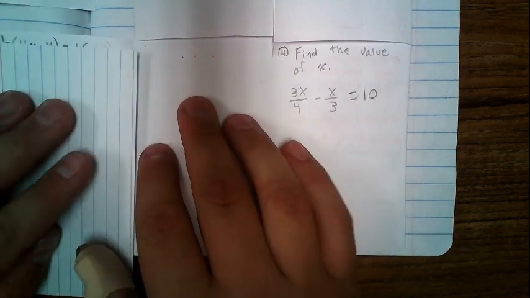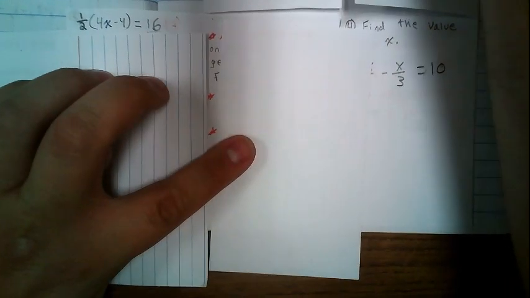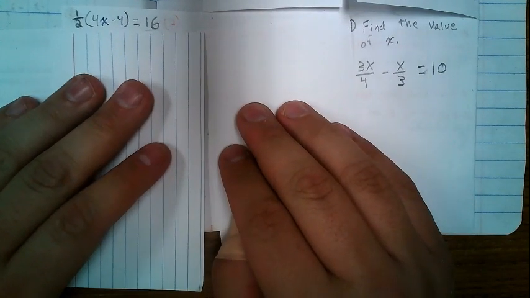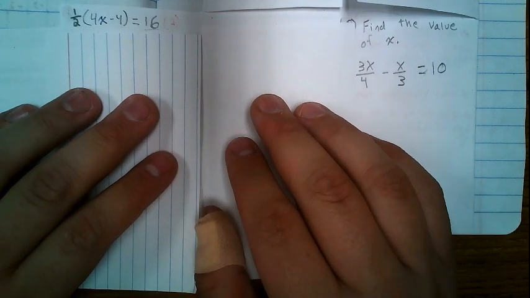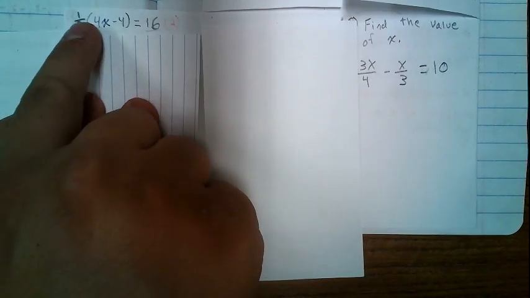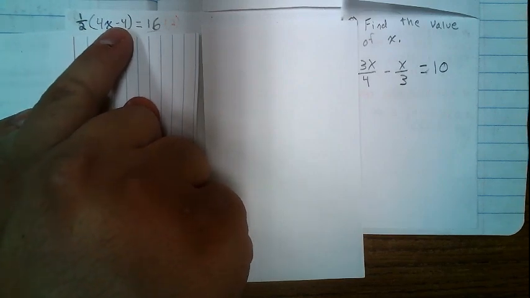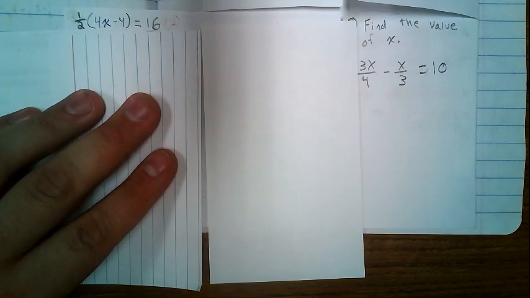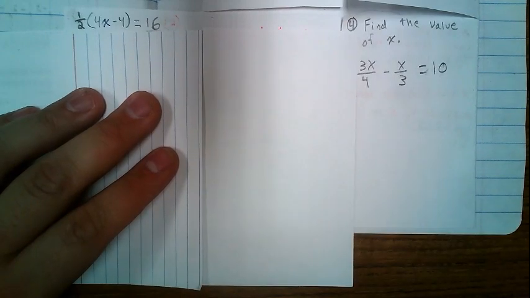So you're going to, again, open it up and rewrite the problem here. Oops, you can't really see it. So 1/2 times 4x minus 4 equals 16. So I want to get rid of the 1/2, just like I got rid of the negative 8. And I notice that it's multiplying here, right? 1/2 times this whole quantity. The opposite of multiplying is dividing. And that's very true. However, when you're multiplying by a fraction, it's really considered division, right?